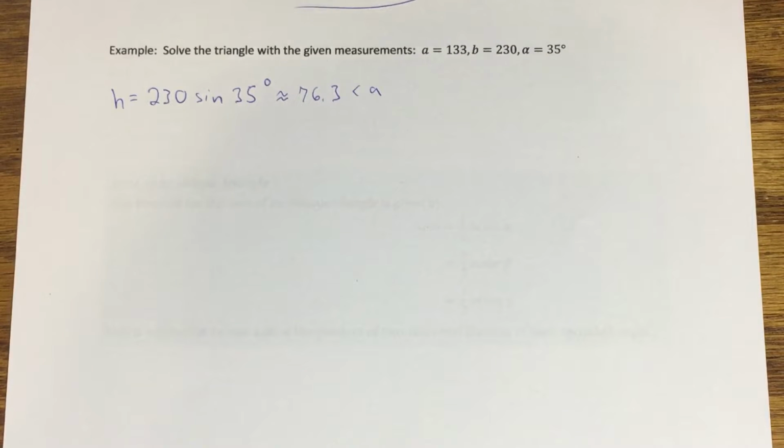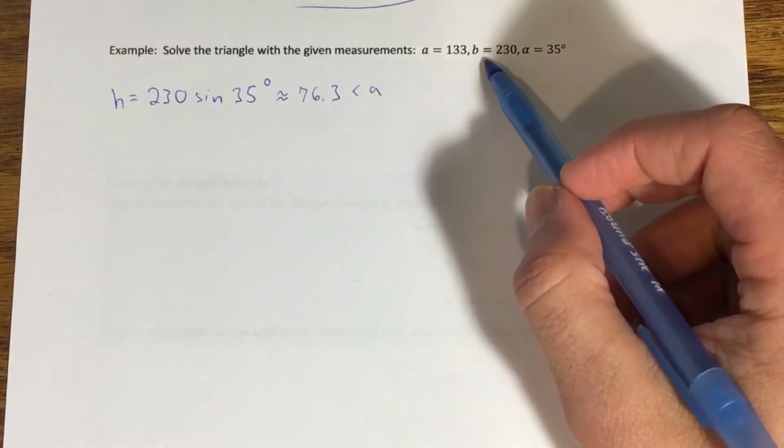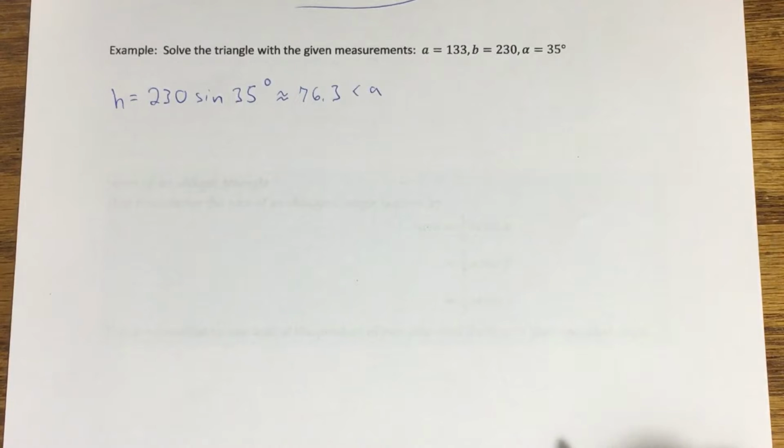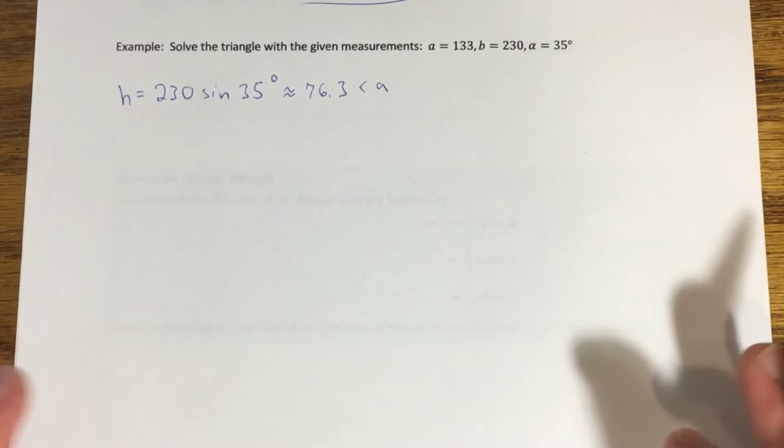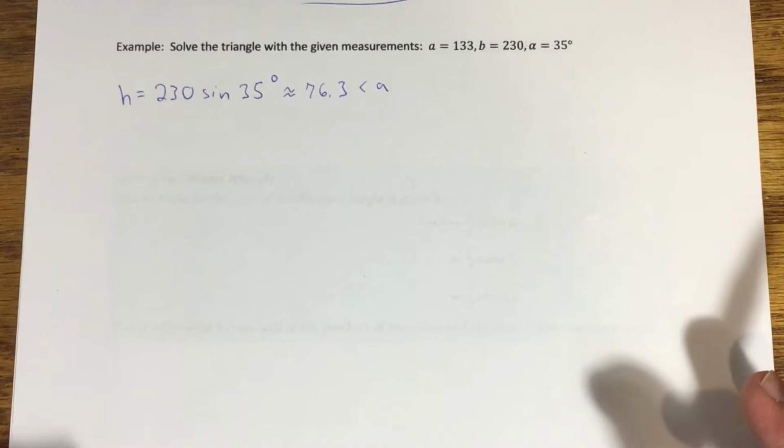Now you notice a, which is 133, is larger than that amount. So that means that we're not looking at a case where we don't have a possible solution. Notice also that a is less than b. So this is the category of SSA triangle where we can get two possible solutions. So let's start by using the law of sines to get one of those solutions.